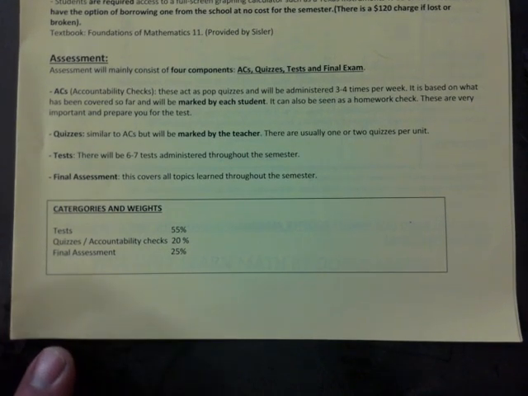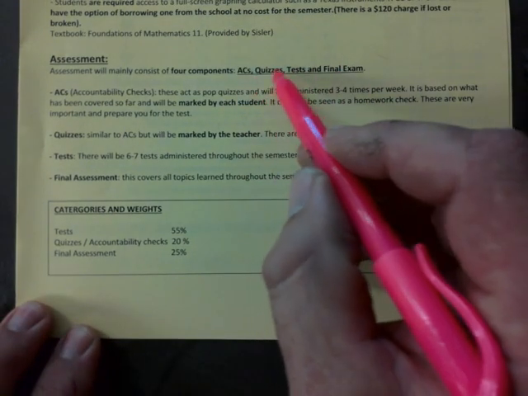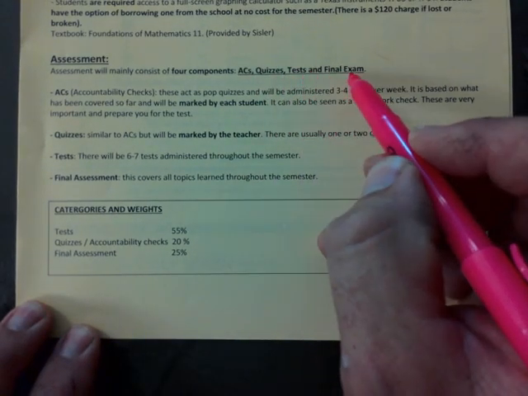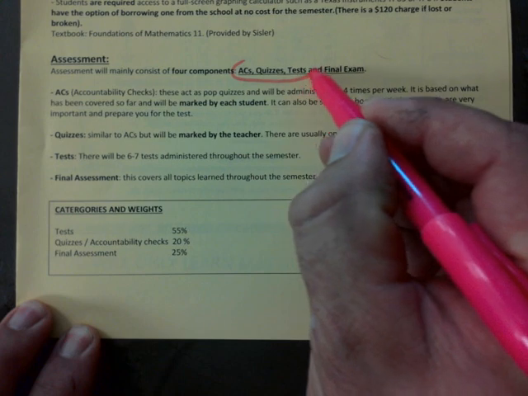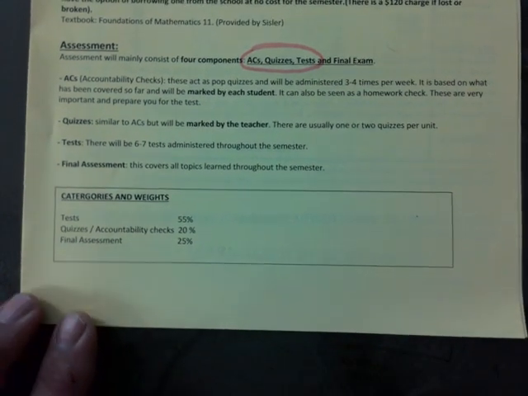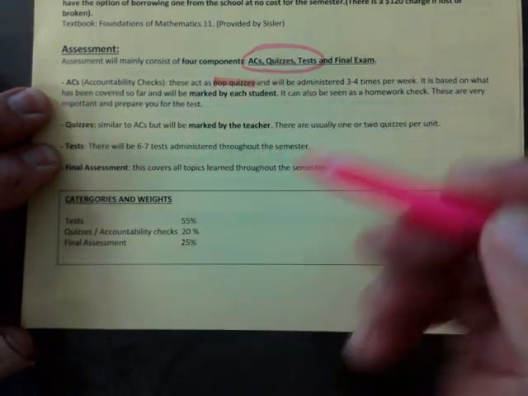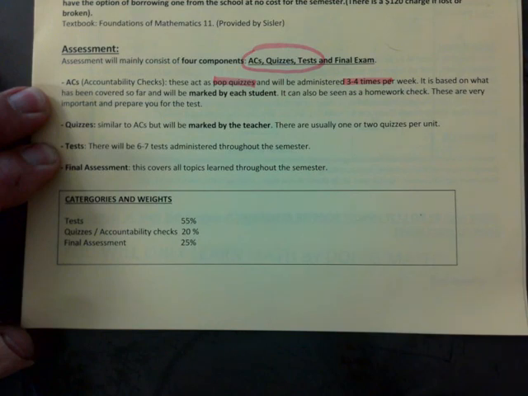Assessments. So there are 4 components: ACs, quizzes, tests, and then the final exam, of course. This is what the semester revolves around, okay? ACs are basically pop quizzes, right? And there are 3 to 4 of them per week.